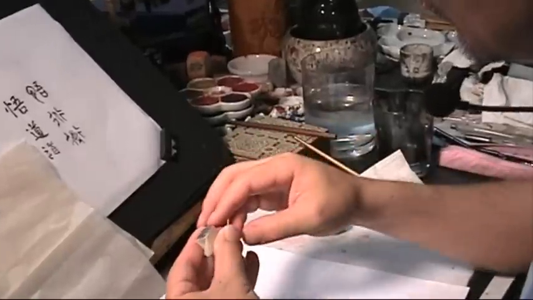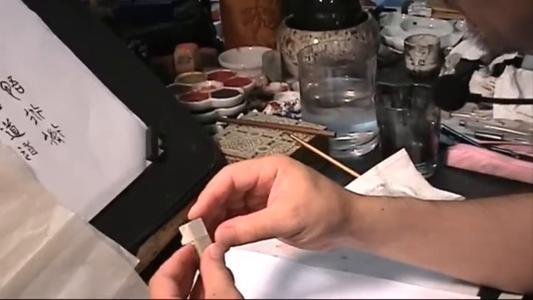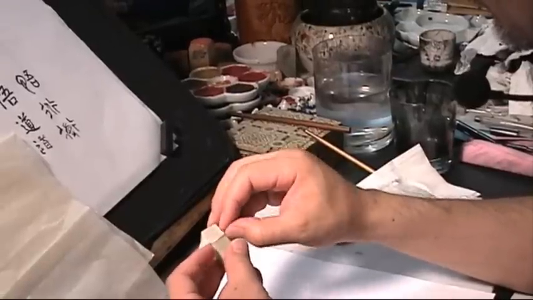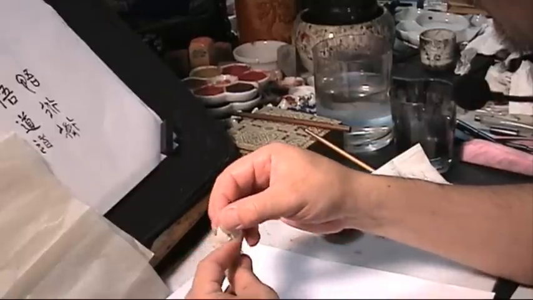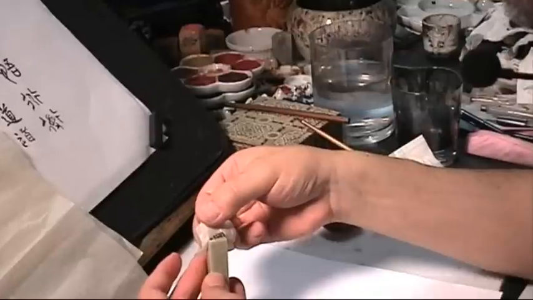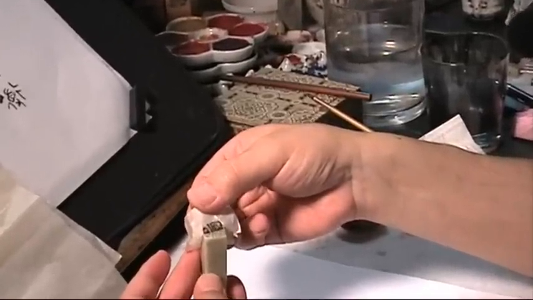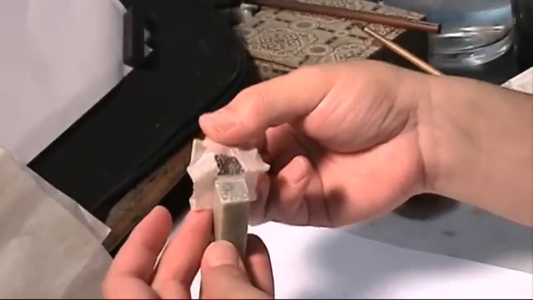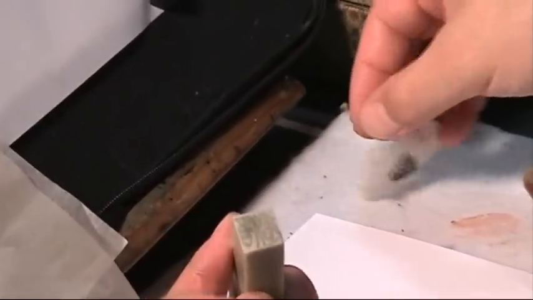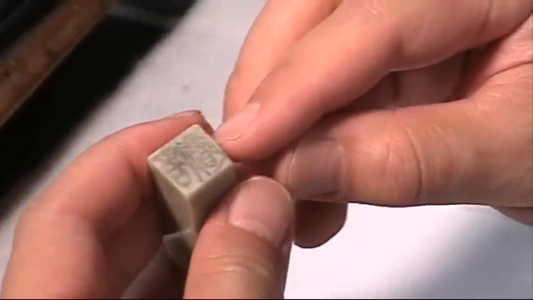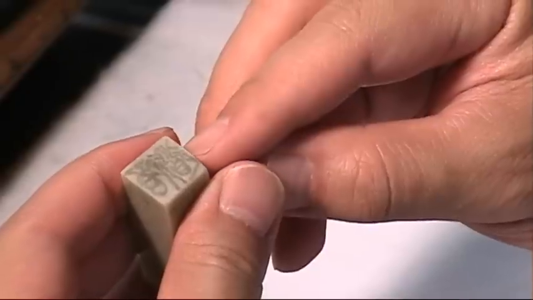Okay, now I'm going to carefully lift the paper, leaving a trace of the design on the stone in mirror image. And you can confirm it with a permanent marking pen.